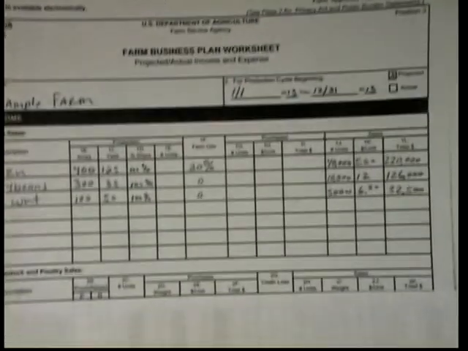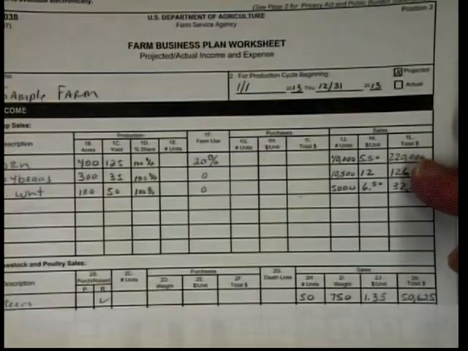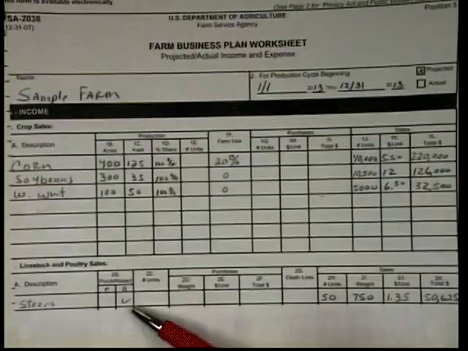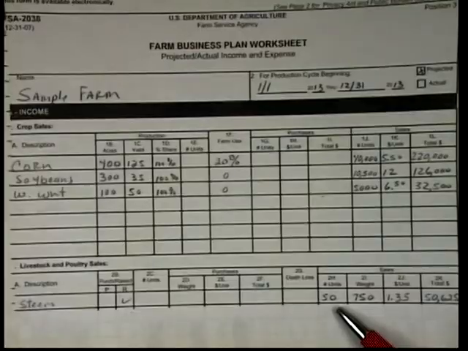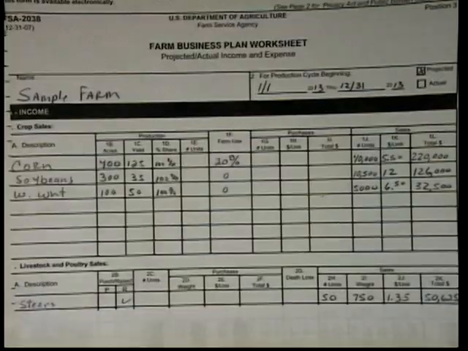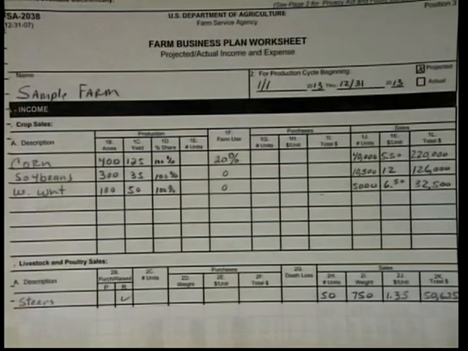All right, that's the crop side of things. Now I got my cattle. I got these steers. They're raised, 50 of them. I anticipate selling them at 750 pounds. You know, when they get that weight, they're going. At $1.35 a pound is the projected price from FSA. That's $50,625.